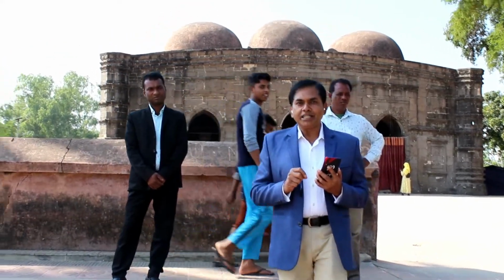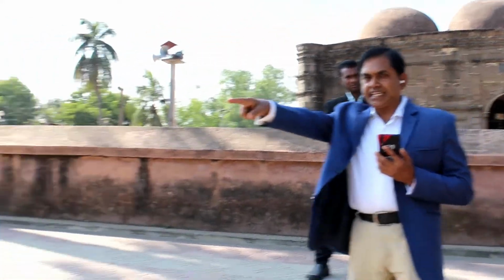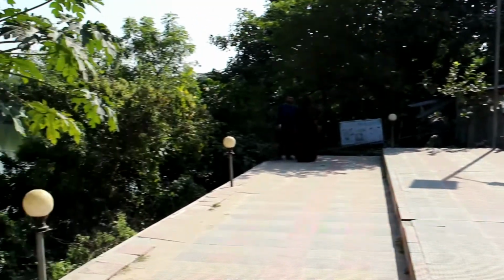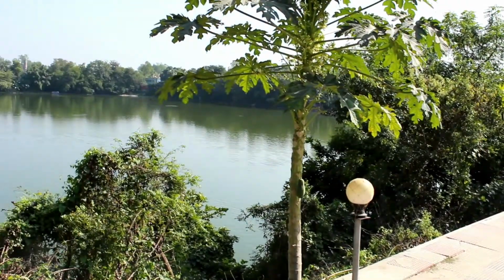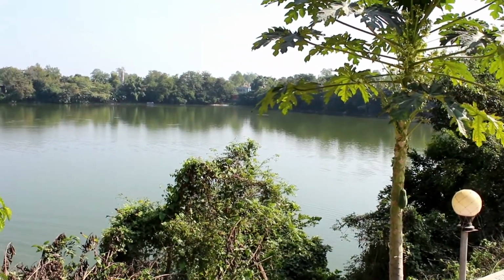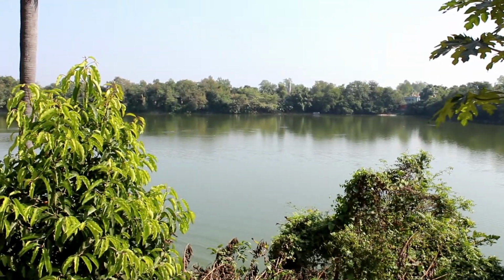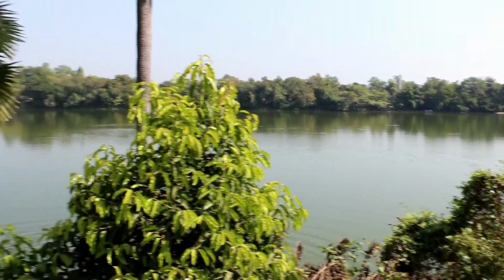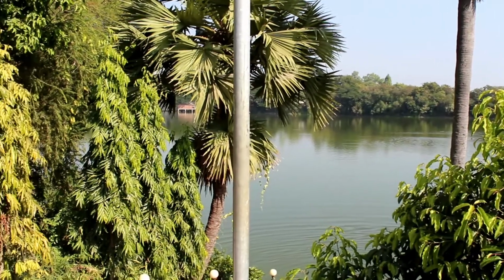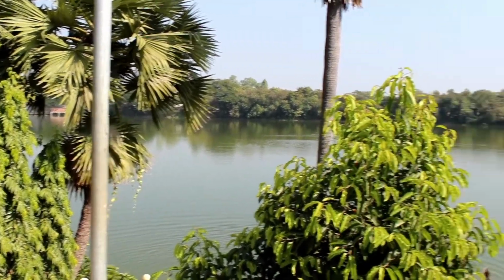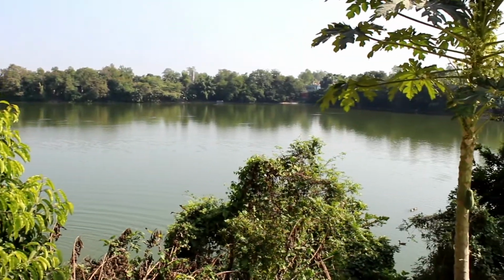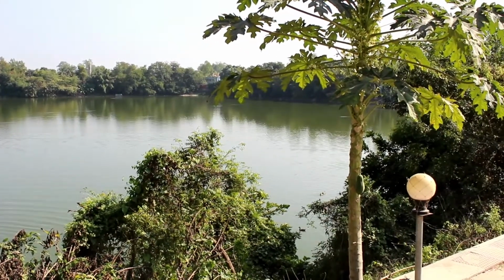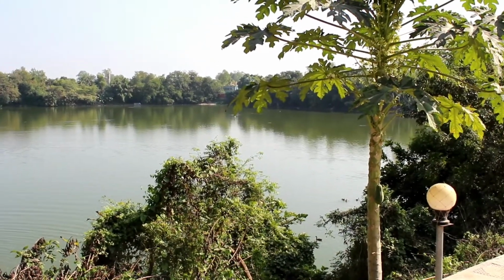The water of this dighi is crystal clear, completely safe for the people, and the water is really very nice, safe, and healthy also. Because we have a lot of dighis and ponds in our country which are dirty and polluted. But this dighi is completely different. It is completely different. The surrounding is very clean.